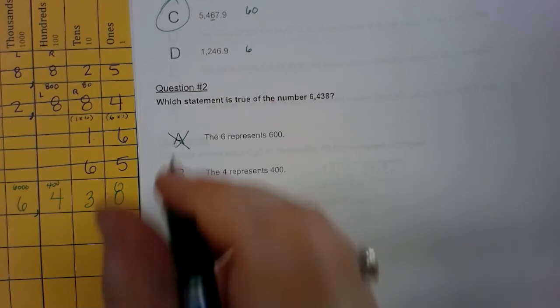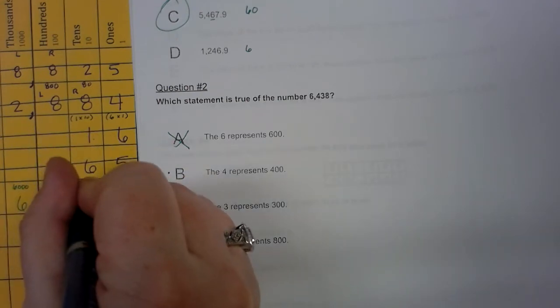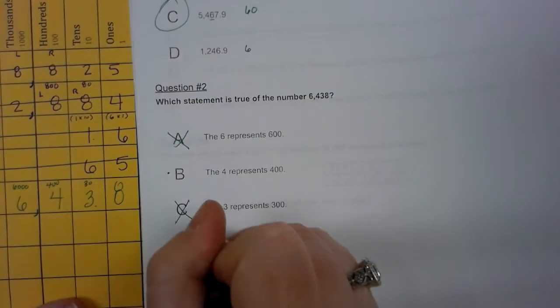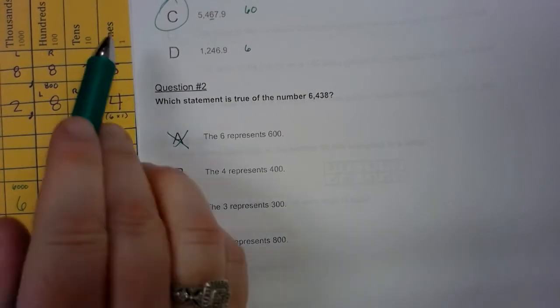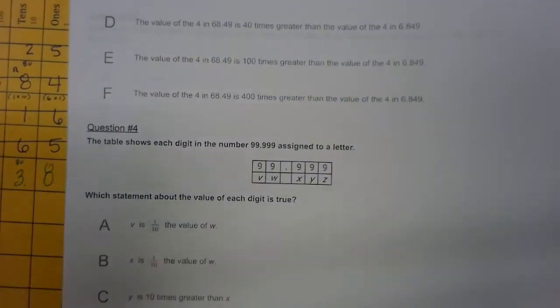The 3 represents 300. The 3 is in the tens place, so that represents 30, so that's a no-go. And the 8 is in the ones place, which makes it 8, not 800. So B is my answer. See, if you just break these problems down to the smallest way you can, you can answer these questions really easily. Okay, next question.